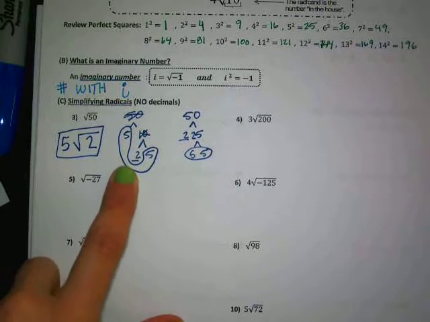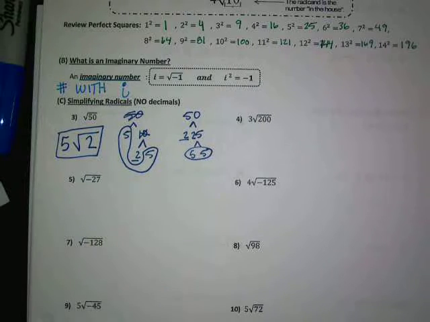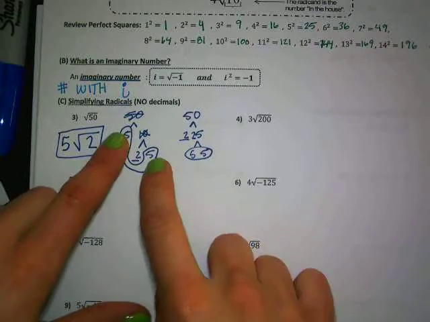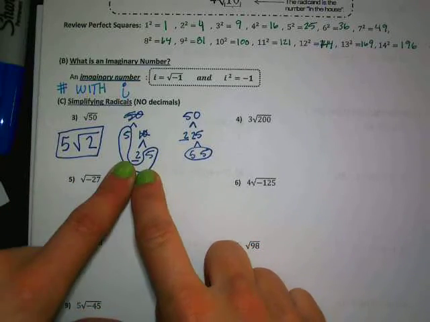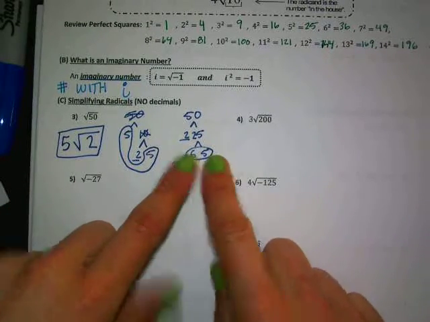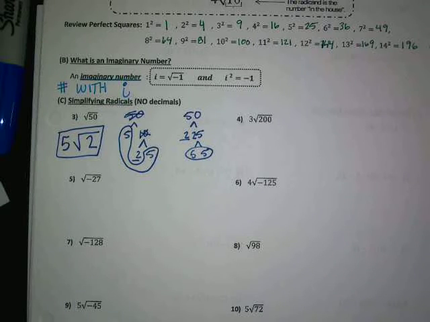It does not matter if the 5s are next to each other. If they're at the end of the tree, you can still pair them up. So just because my loop here is a lot bigger than this one, it doesn't matter. These are still at the end of the tree, so I can still pair them up even though they're not right next to each other. It doesn't matter. You're just looking for pairs.